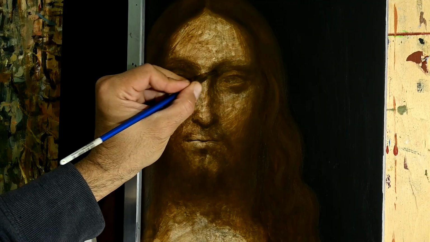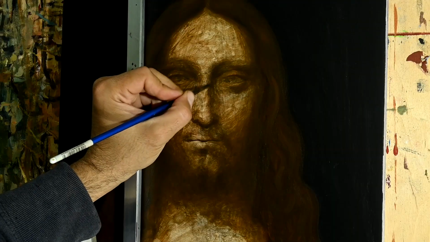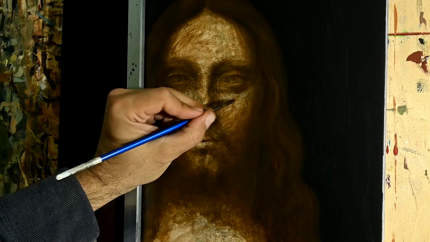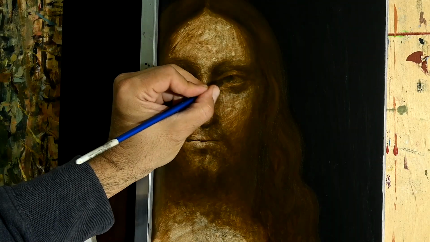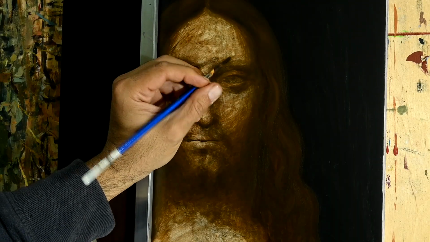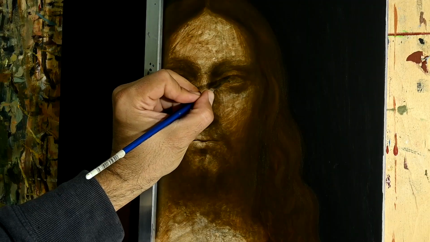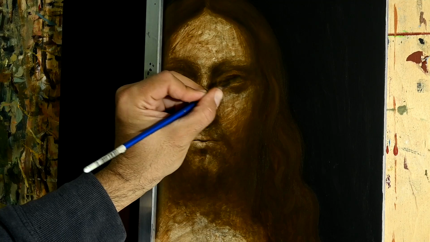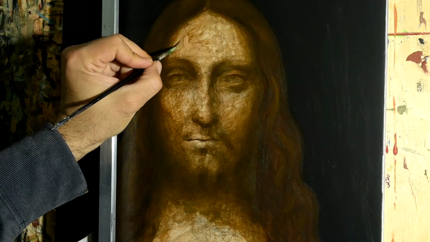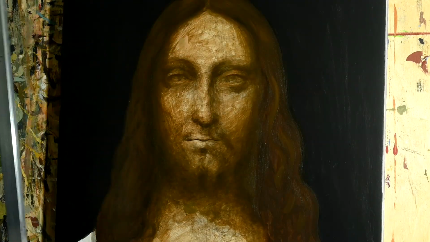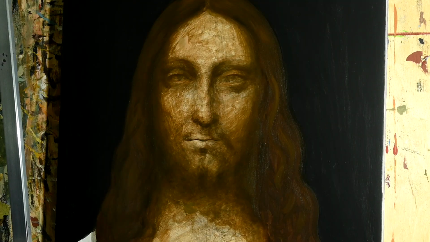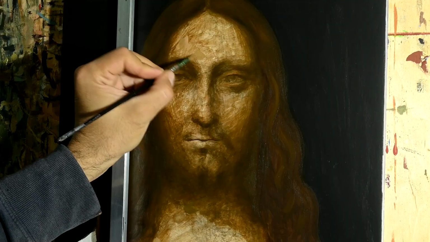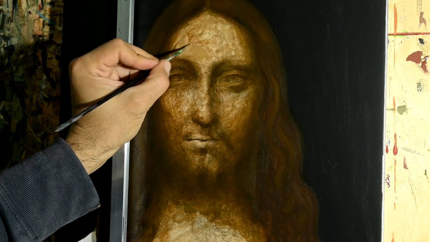So I have to say that in order to do this, I had to do some experimentation, some research, let's say, on the way oil color behaves, and little by little to paint something that resembles the way that Leonardo da Vinci has painted this painting.